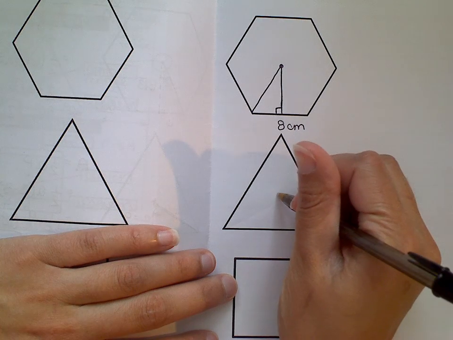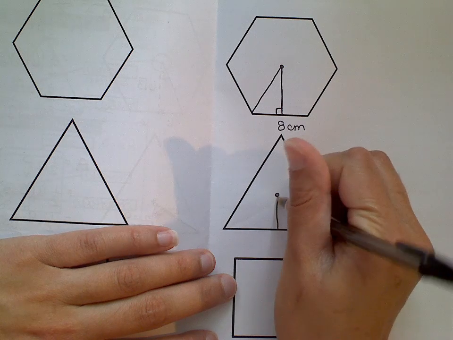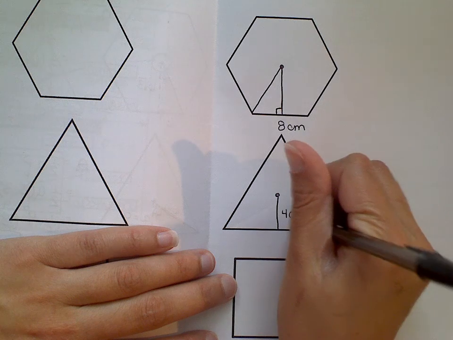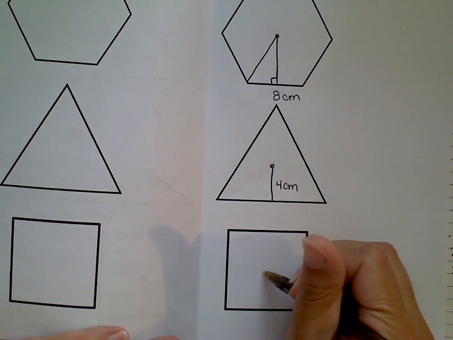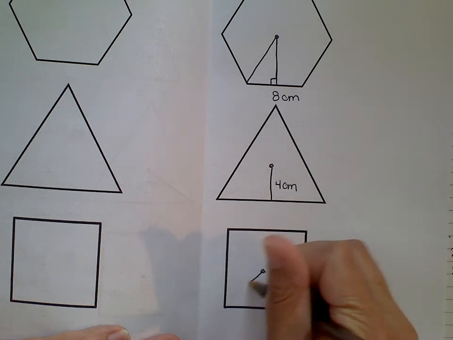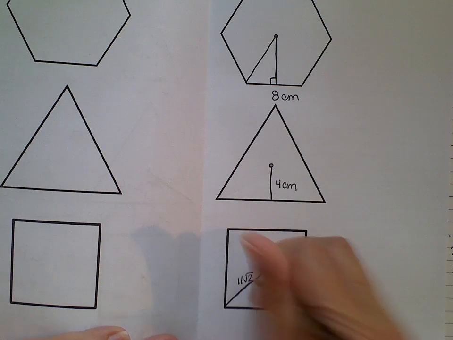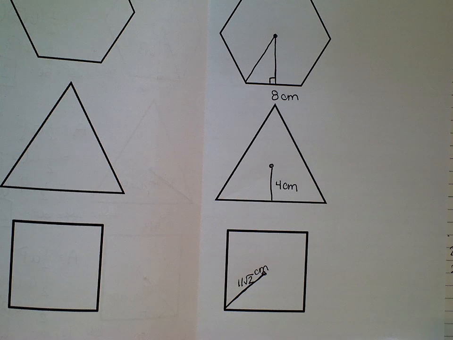On the triangle, I'll tell you that your apothem is 4 centimeters. And then on your square, we're going to say that that radius is 11√2 centimeters. And guys, for all of these, I think it's important that you try your half apothem times perimeter to do this. So try that formula.